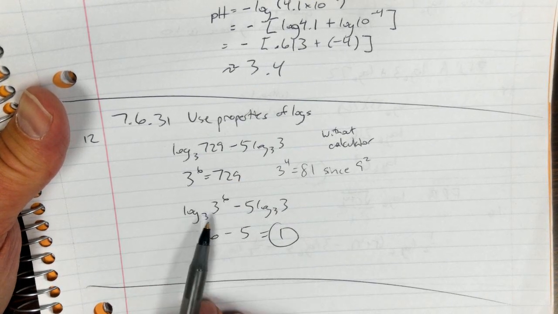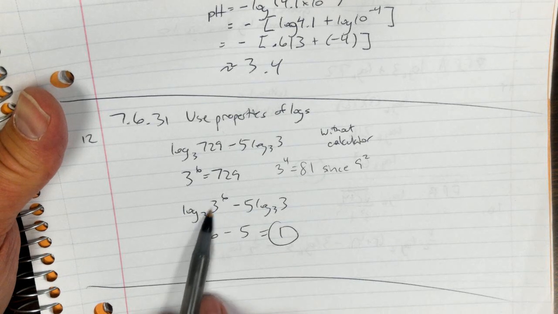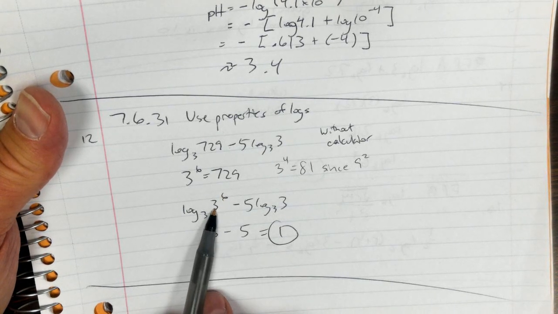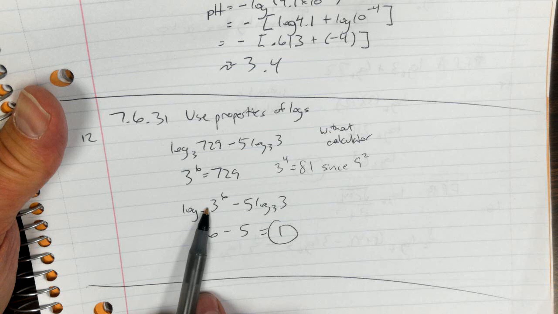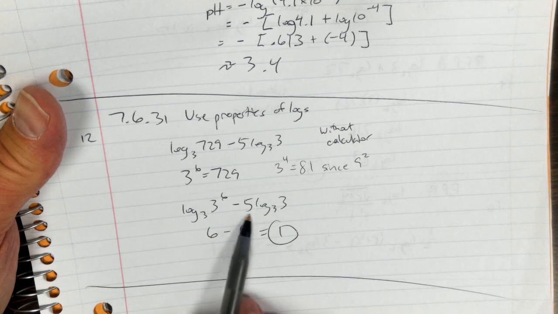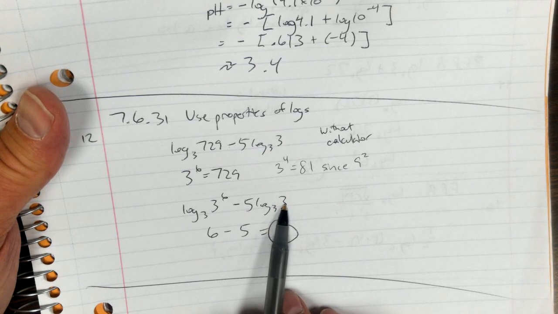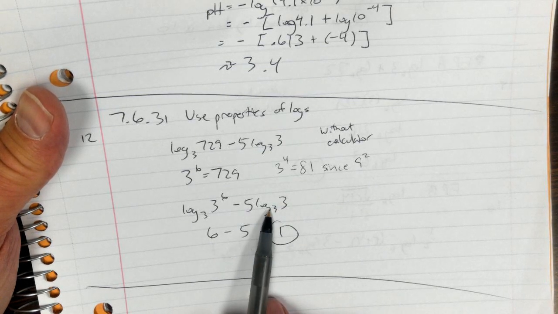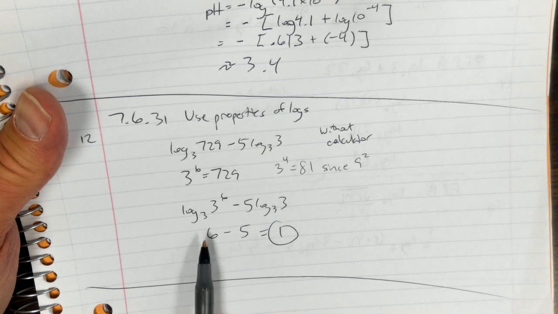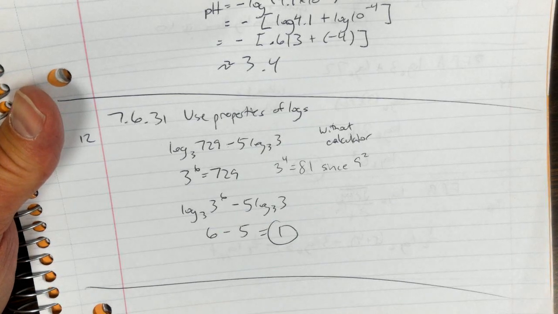So you rewrite it as log base 3 of 3 to the 6th. By doing that, the 3's cancel basically, and so you just have 6 minus. Now this one's log base 3 of 3, which is also canceling because it's 1 if it's the same number. So here we have 6 minus 5, and you get 1.